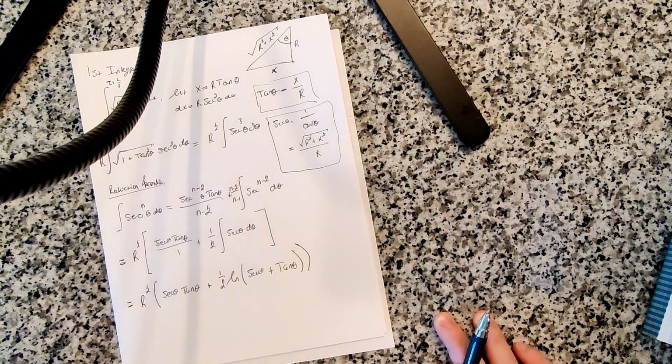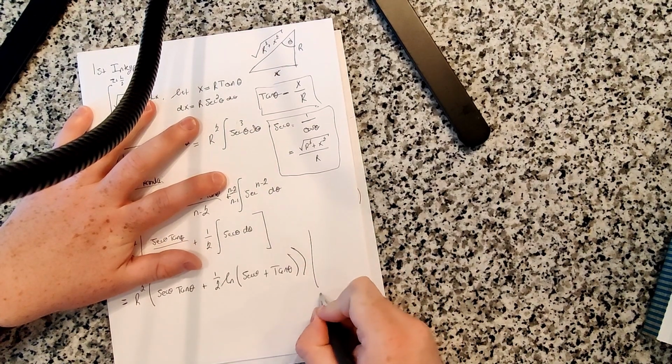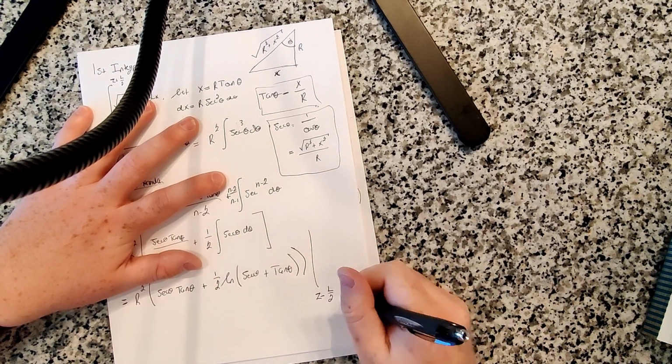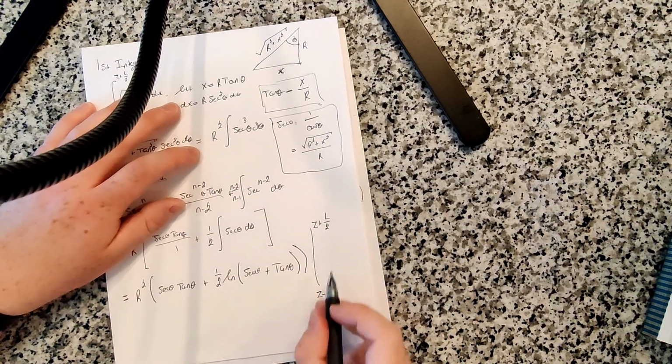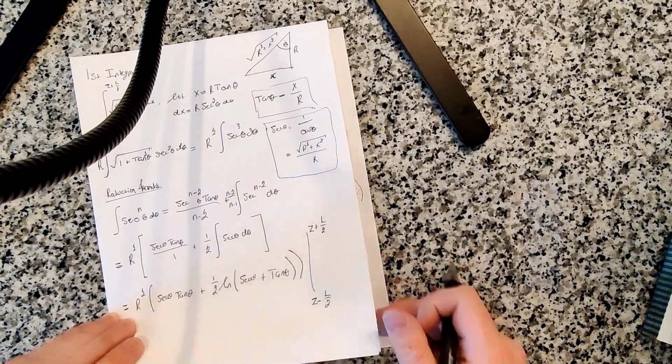So let's turn everything back. This is evaluated from z is minus L over 2 to z plus L over 2, but I haven't turned anything back into z yet, which we're about to do on the next page.